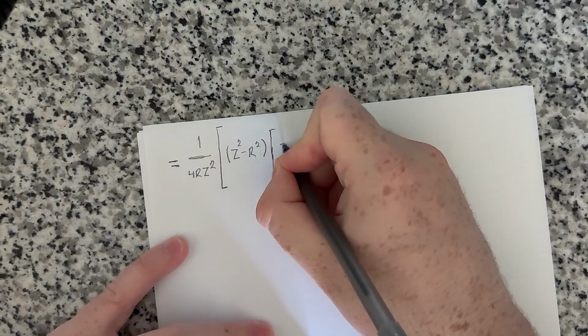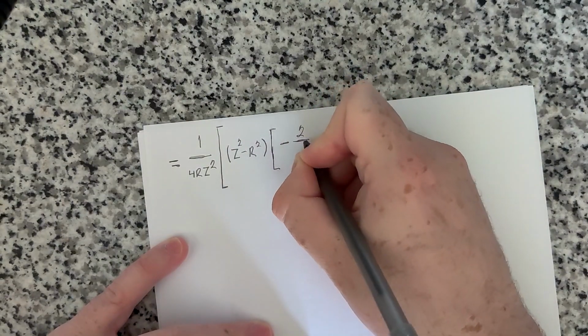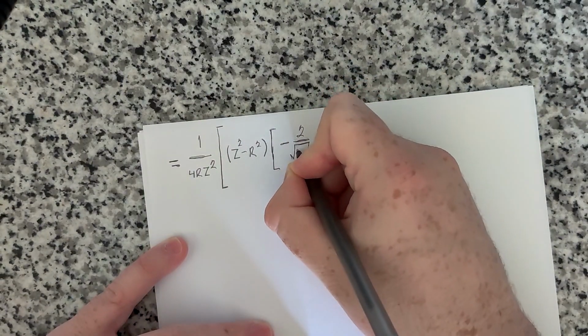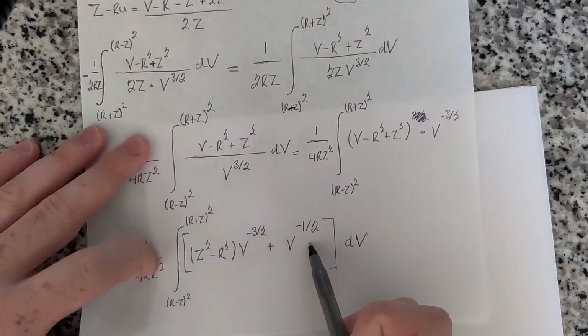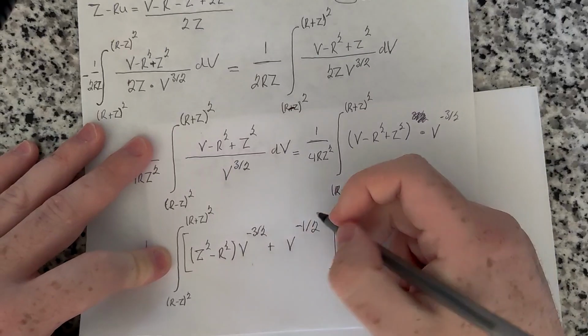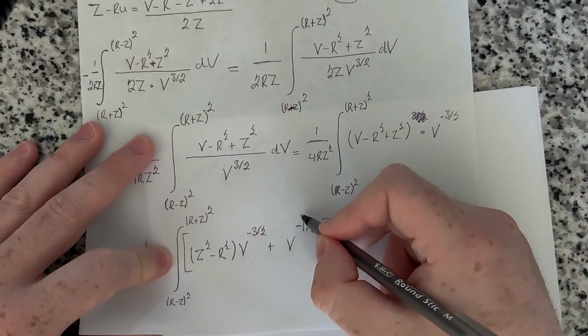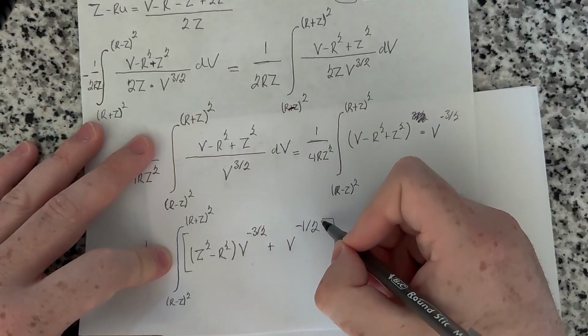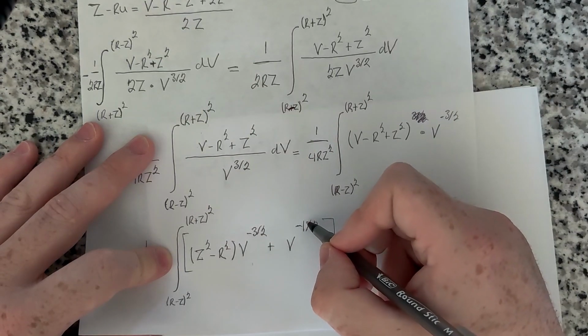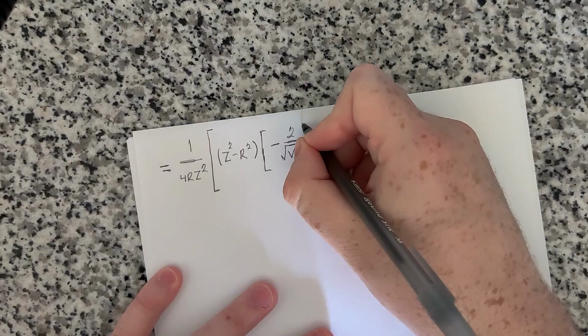Then we add the integral of v to the minus 1/2, which is v to the positive 1/2 divided by 1/2, so it'll be 2 times the square root of v.